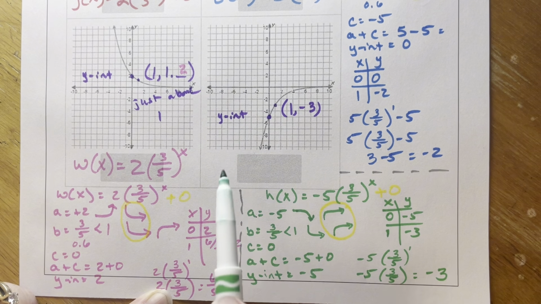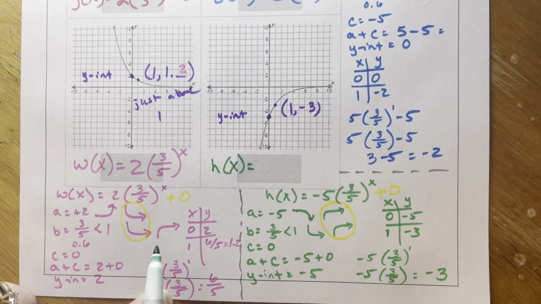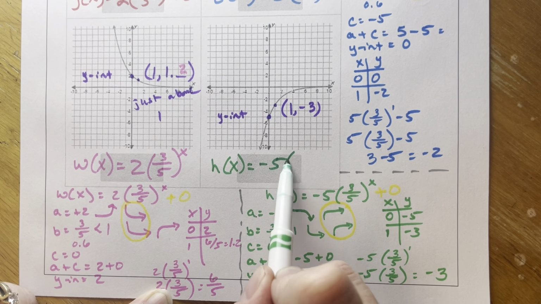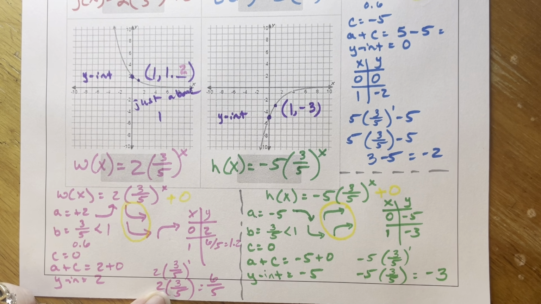So we see our fourth and final graph is our suspected h of x is equal to -5 times the quantity 3/5 to the x power. And there you go.